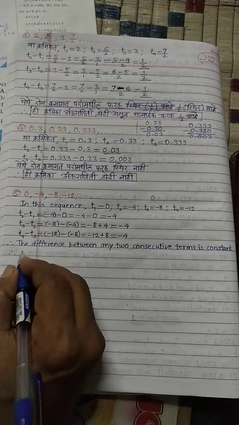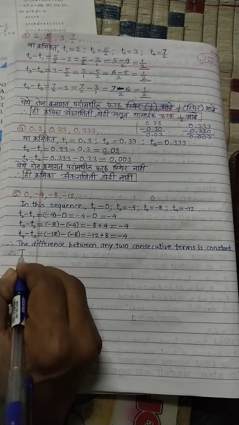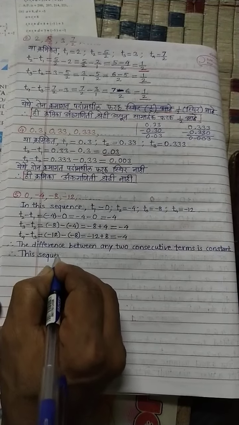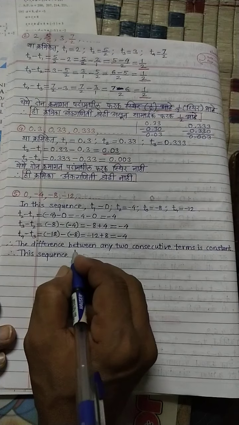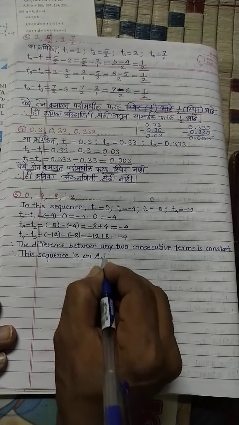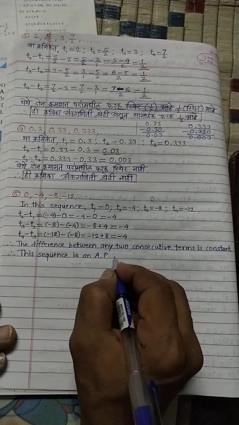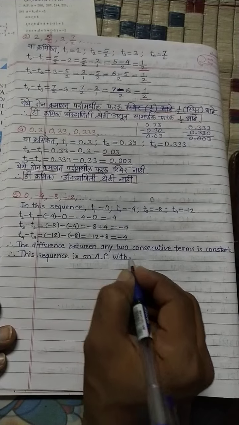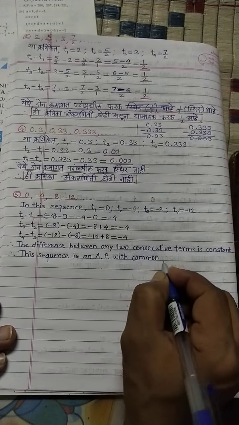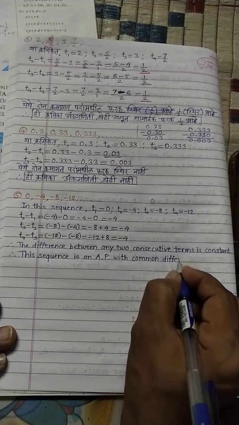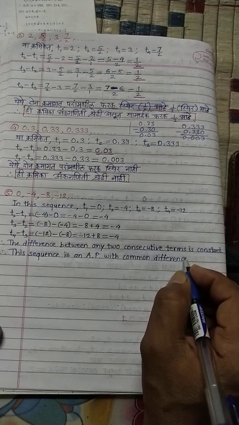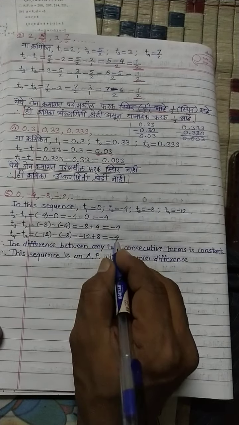So this sequence is an AP, means arithmetic progression, with common difference minus 4.